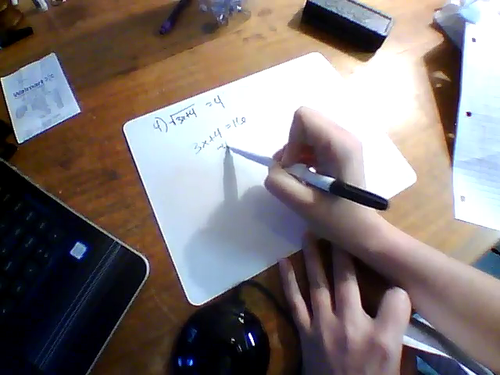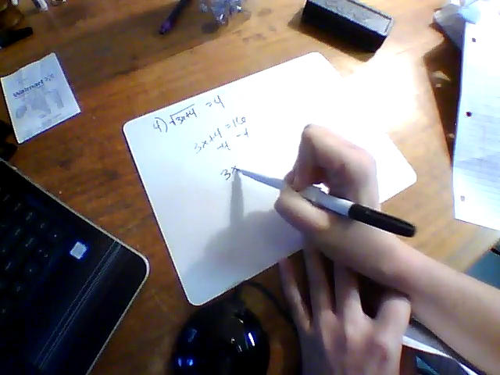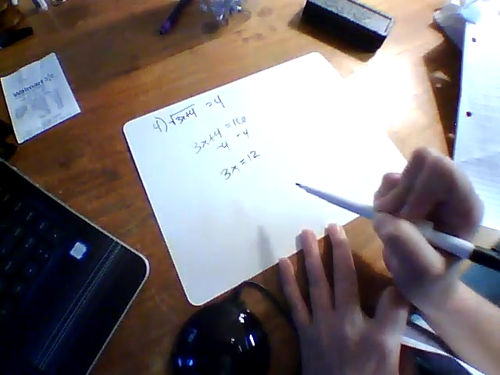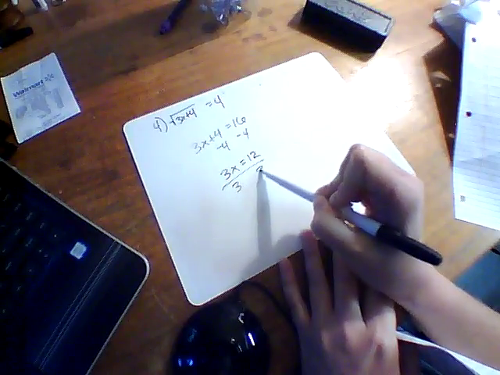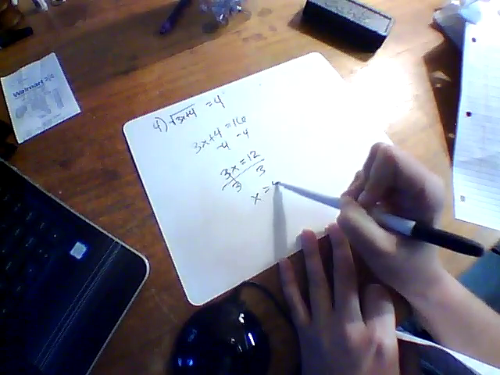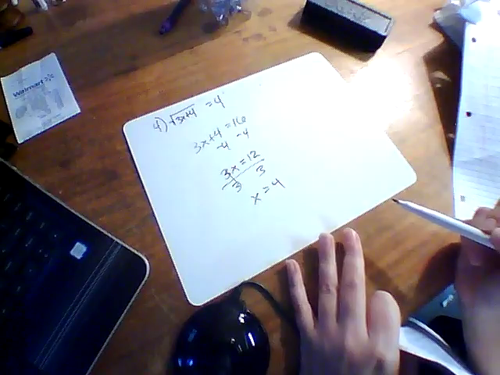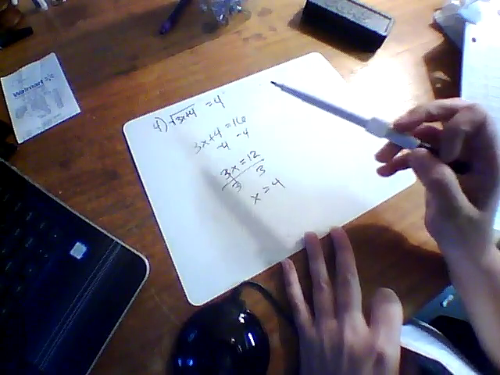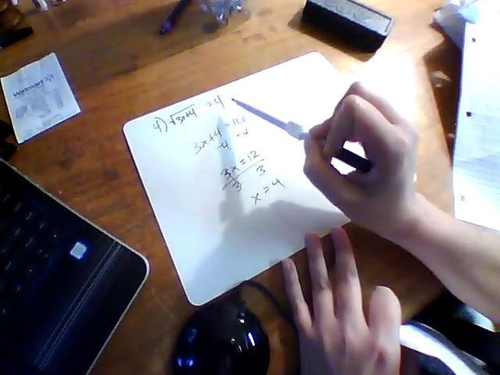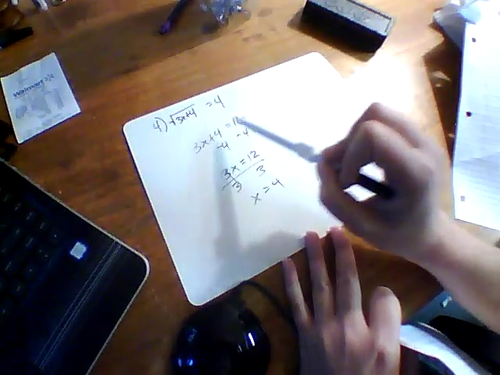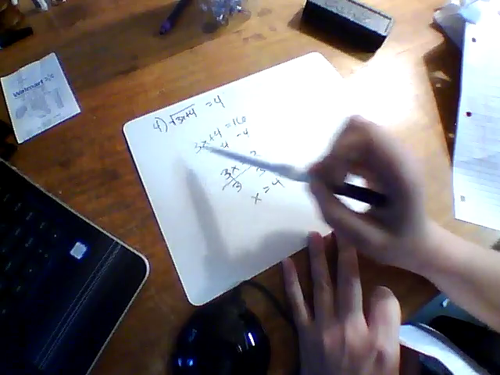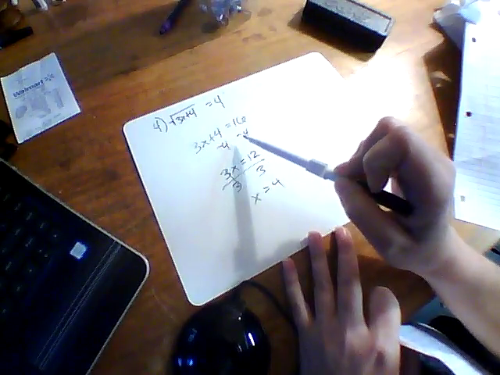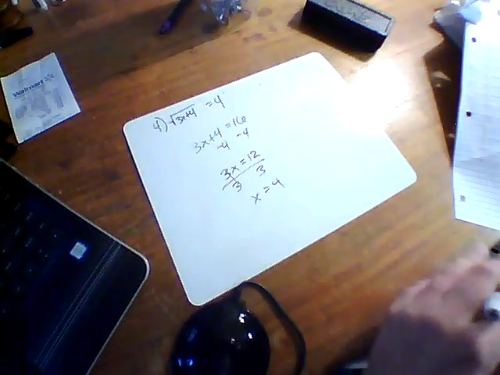Okay, and then we're just solving again for x. X equals 4. So as you can see, we're just simplifying for ourselves by squaring both sides, getting rid of the radical, and then making it an equation we can easily take care of.